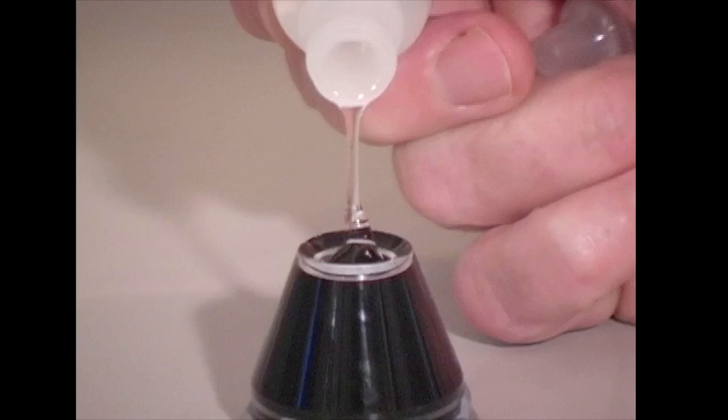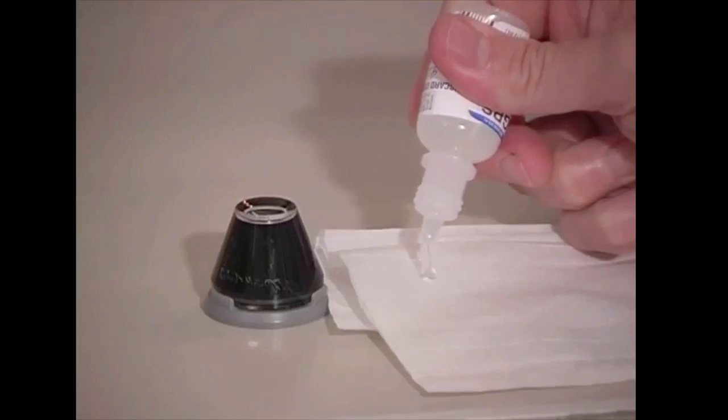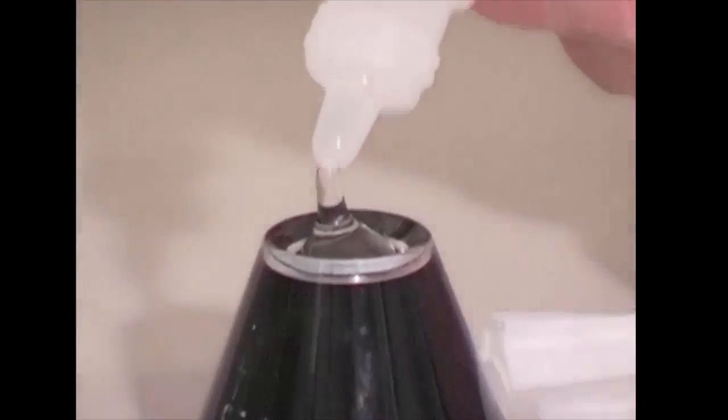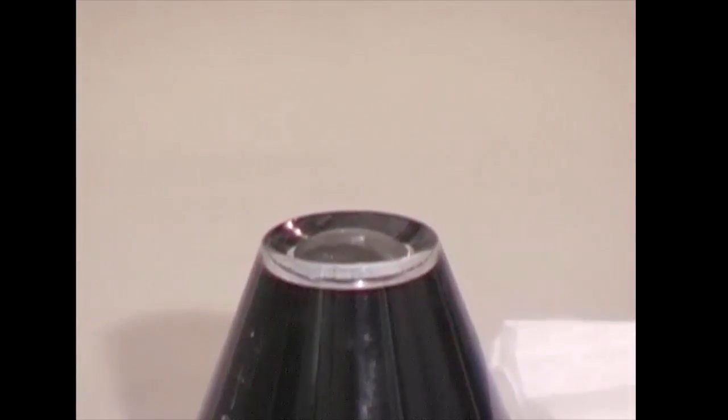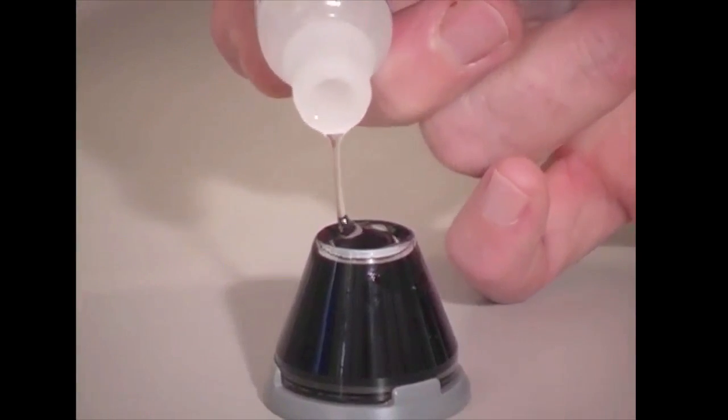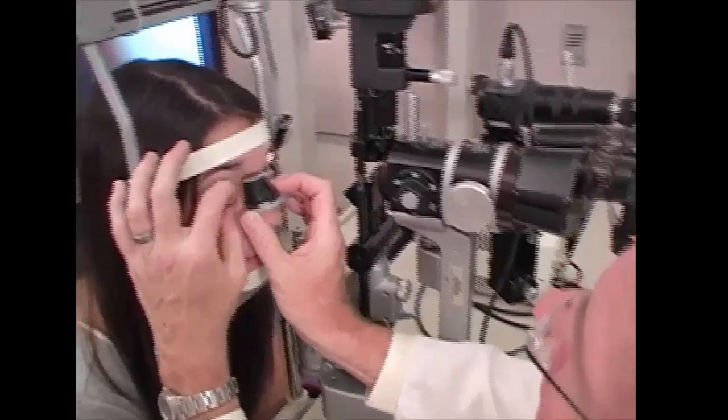Goldmann-style lens, one needs to use a coupling solution, usually methyl cellulose. So it's important that that's done without bubbles. I can either start the methyl cellulose stream on a tissue and transfer it over, or I can break the tip out and just dump the methyl cellulose into the concavity of this lens. Both of those work pretty well.